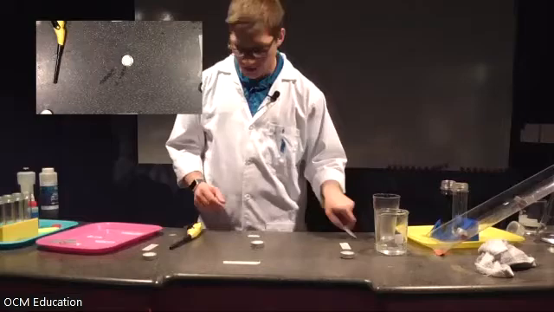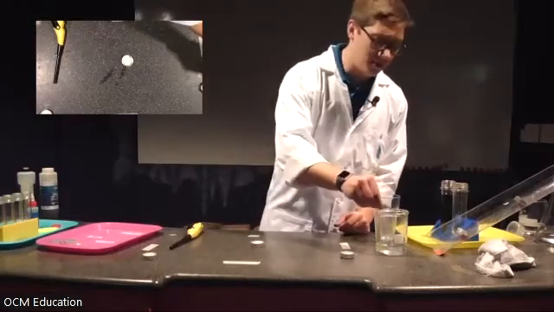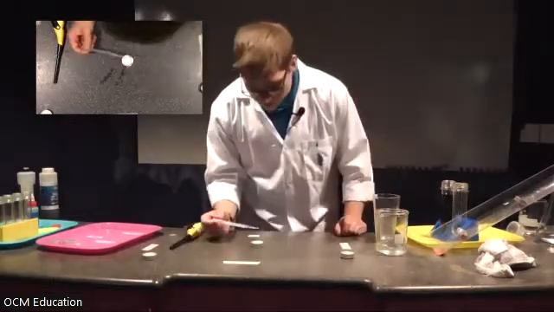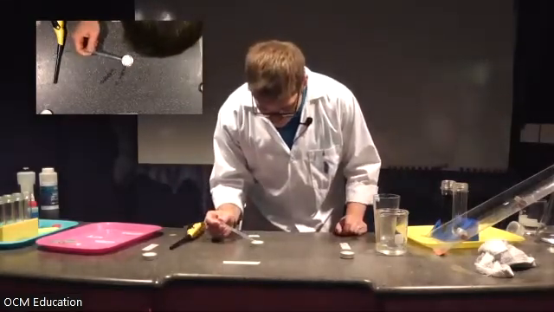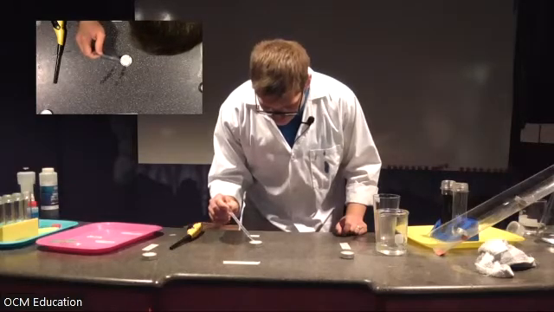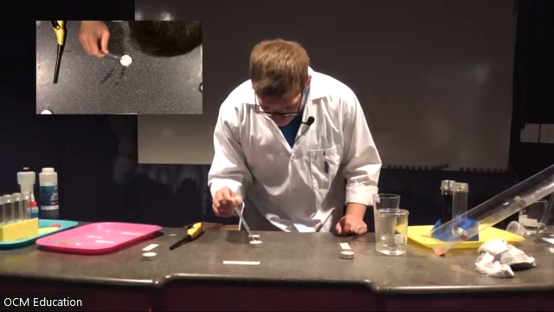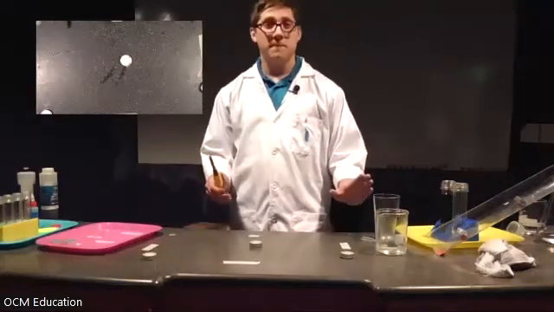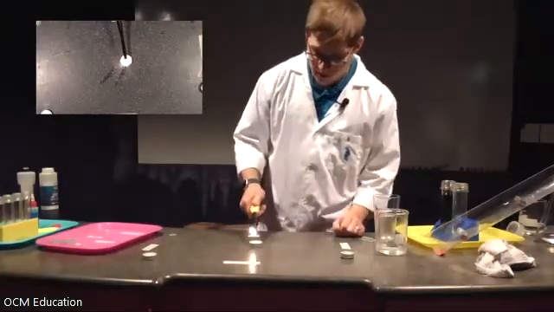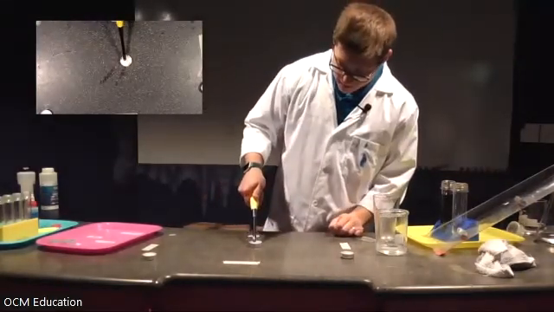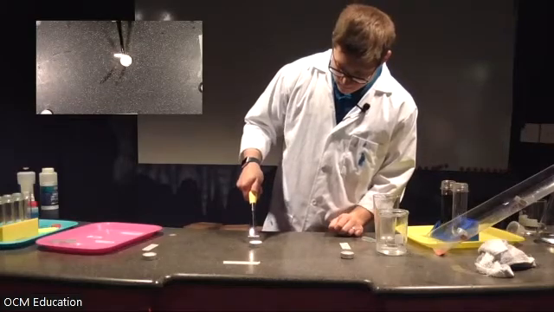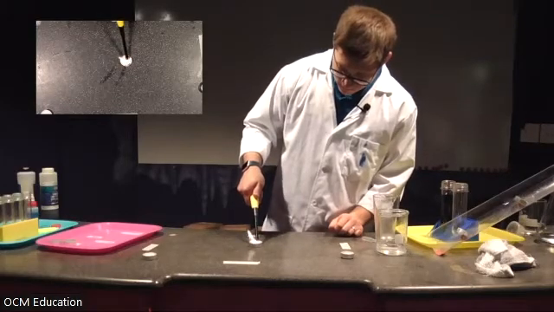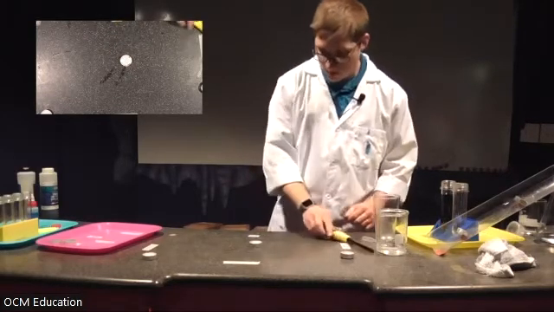This next one is called potassium chloride. Potassium chloride, when it is in the presence of heat and a flame, will burn supposedly a purplish color. So let's see if we can't view that purple color. There we go, it's ignited.